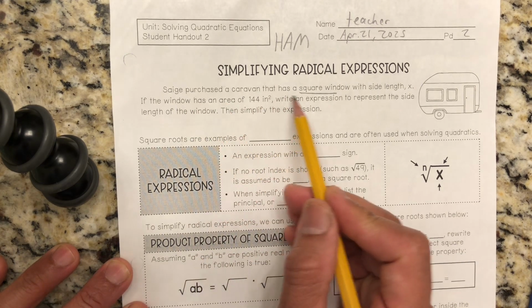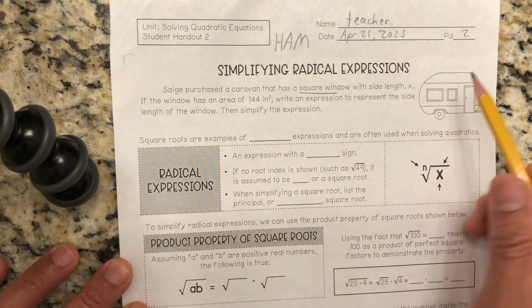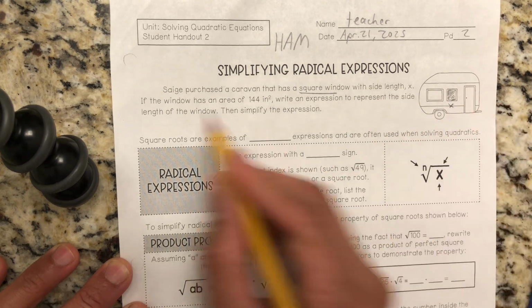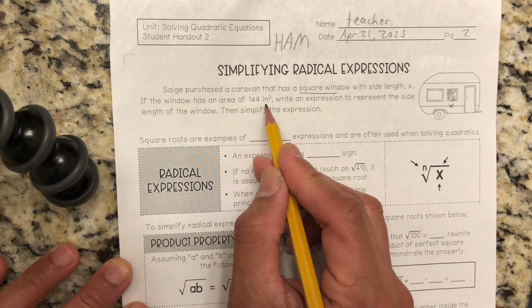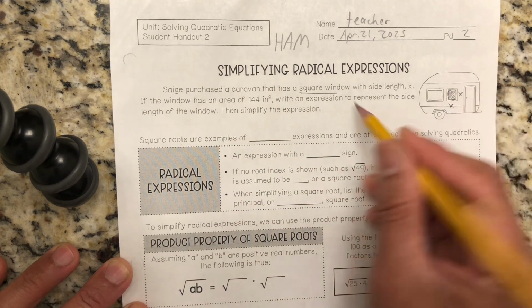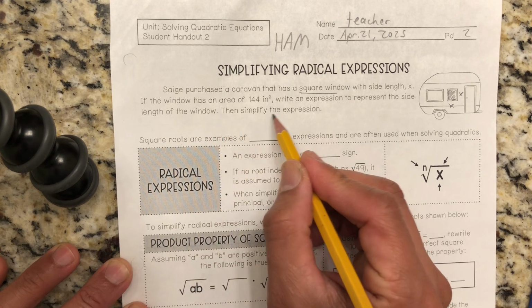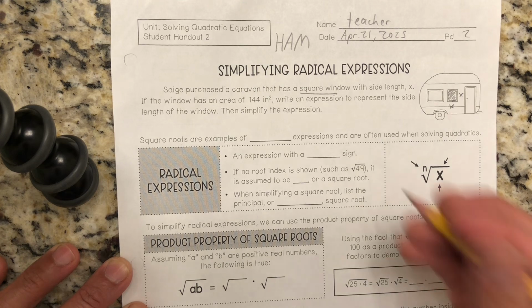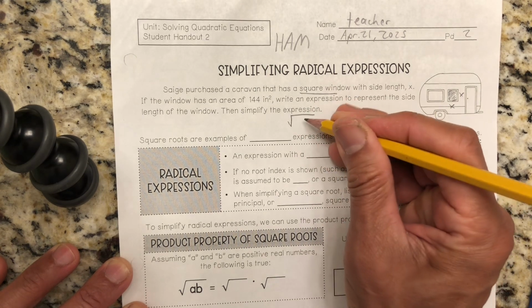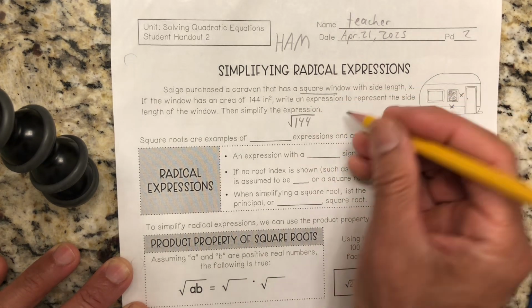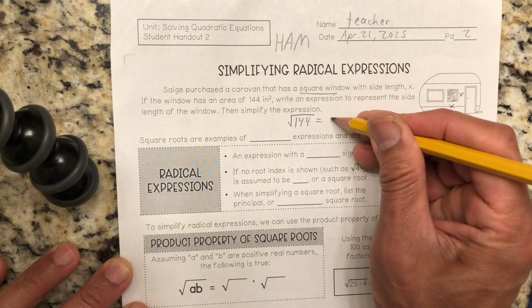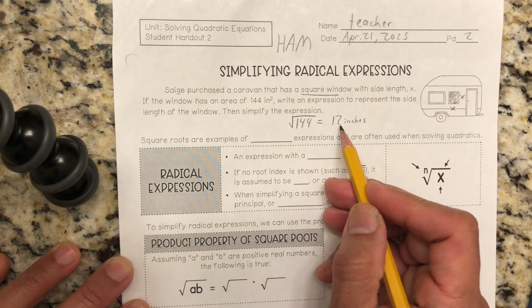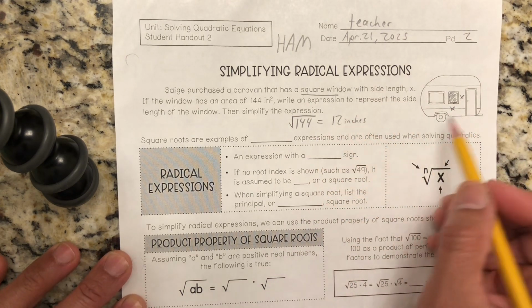Sage purchased a caravan that has a square window, as seen right here. I'll just shade it in, with a side length x. If the window has an area of 144 inches squared, write an expression to represent the side length of the window. Then simplify the expression. So we can write this as the square root of 144. So this becomes 12 inches, because it's square. So 12 times 12 gives us 144.